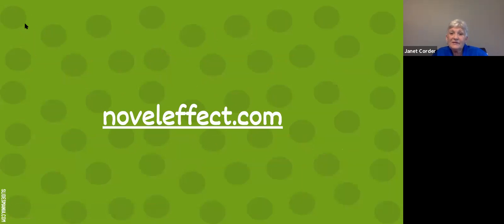Novel Effect is an app, and it is one of our favorite apps to use. You only need it on either the teacher phone or the teacher iPad or an iPad, because what it does is it plays sound effects as you're reading a book. And so we're going to try it here. I have the book Giraffes Can't Dance, and I have my iPad. And so when I'm reading, it's going to play sound effects that go with the book.